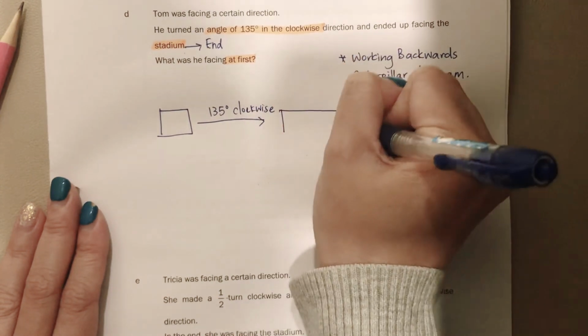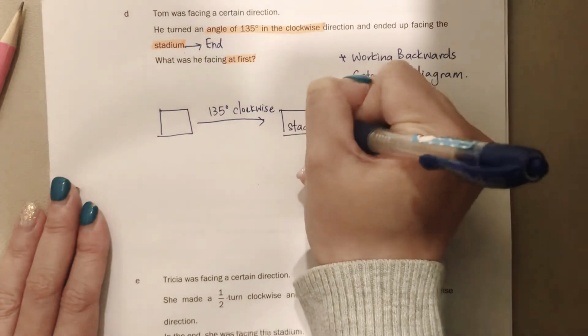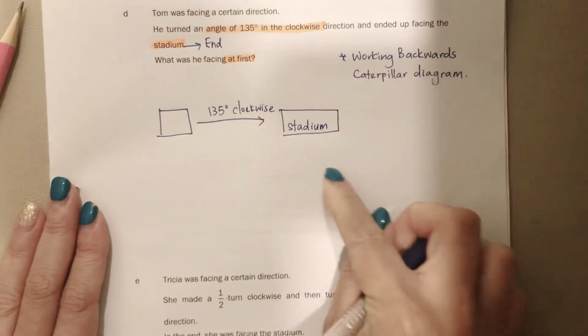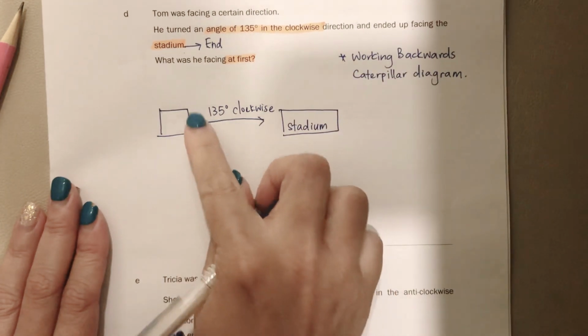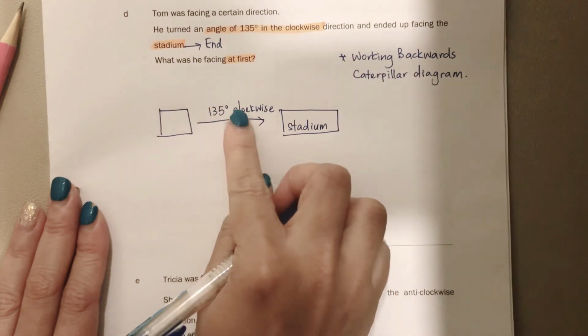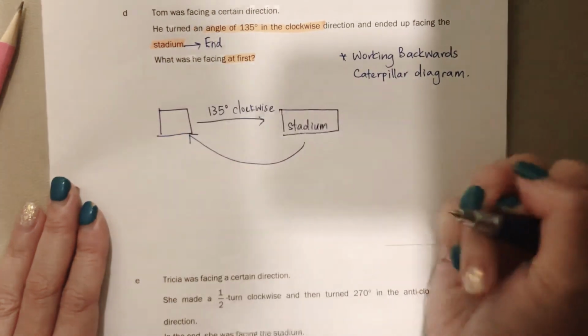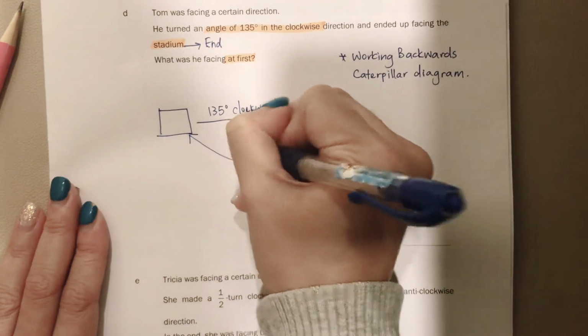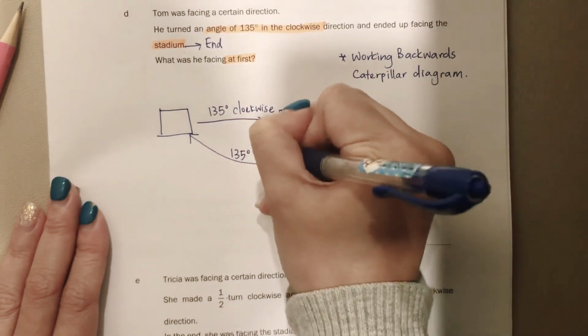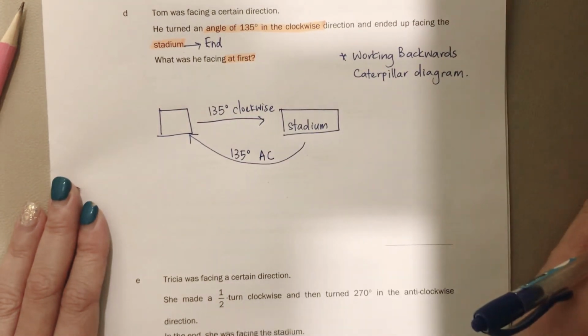Then in the end, he faced the stadium. Now, what if we were to go backwards? The degrees would stay the same, but the direction will change. Okay, so this will be 135 degrees anti-clockwise.